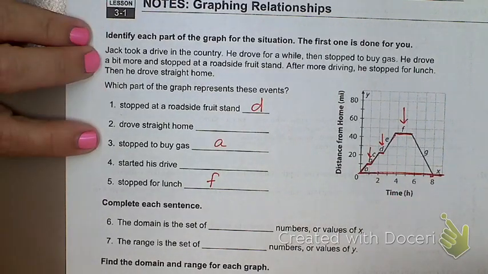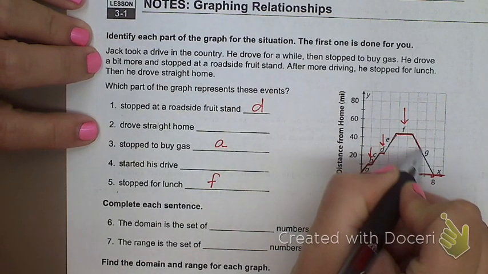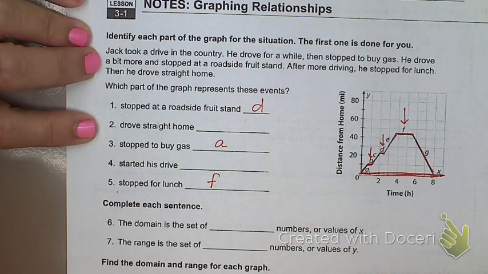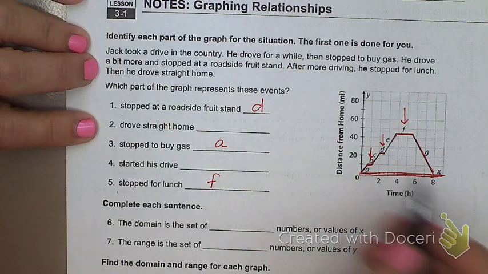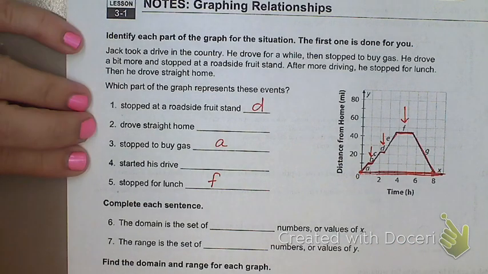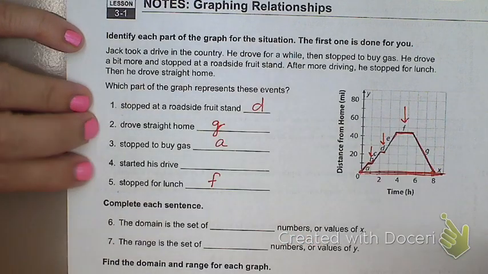Okay? What about when he drove straight home? G. I like to think about the x-axis as home. When you're touching the x-axis, you are at home. So he starts at home, he ends at home. Okay? So I'm going to say part G is what talks about going home.